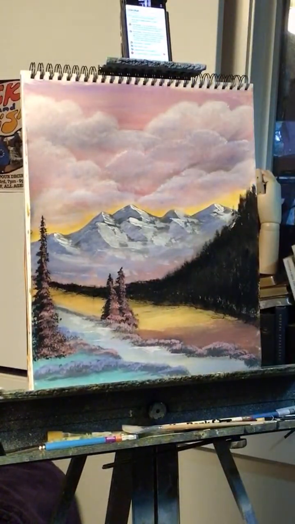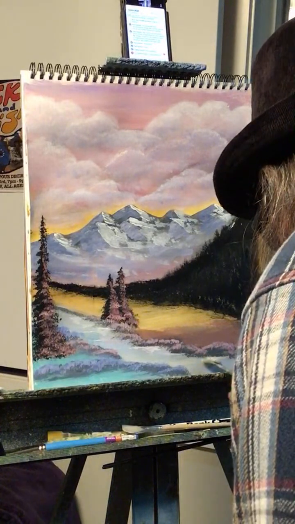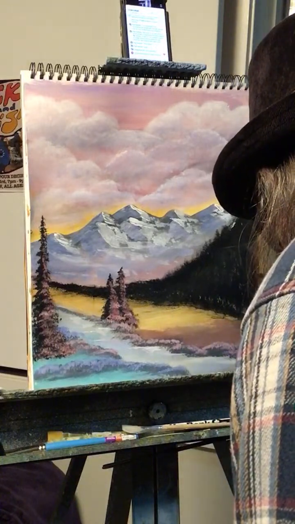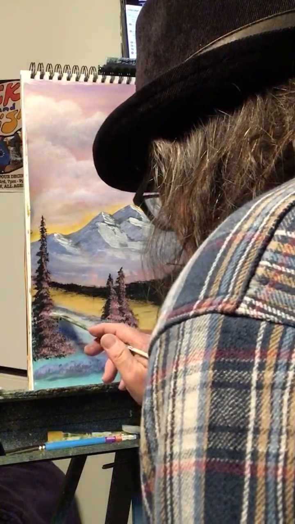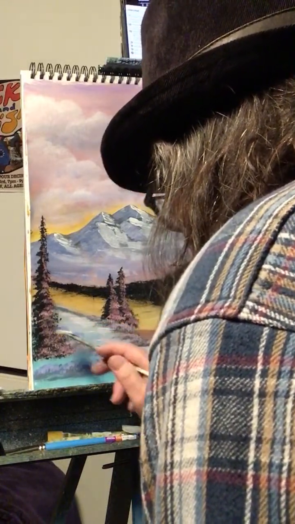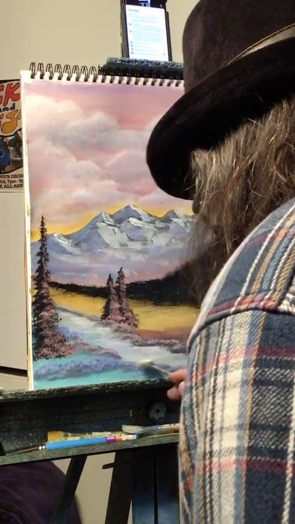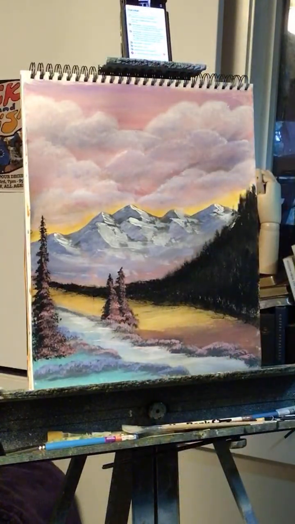I have to use a brush down there because the knife won't fit in there. There we go. So there's the river. All right, this is looking pretty good. This came out a lot better than I thought.